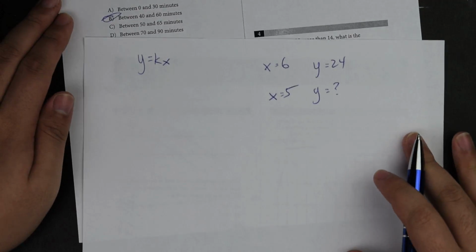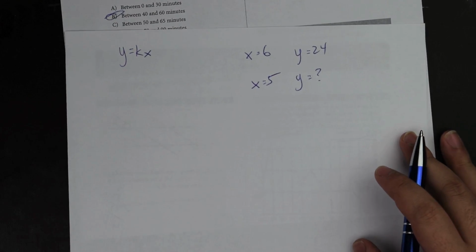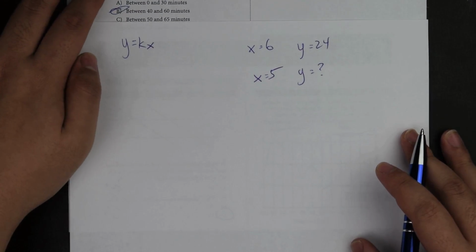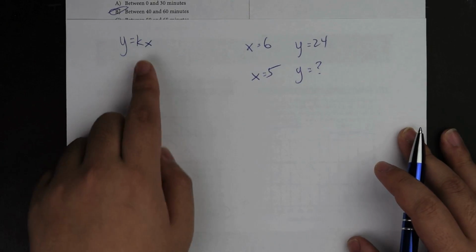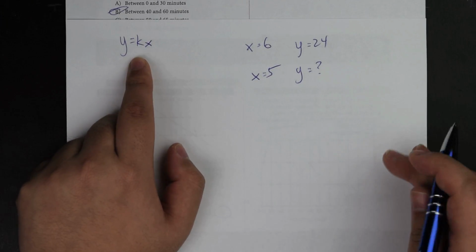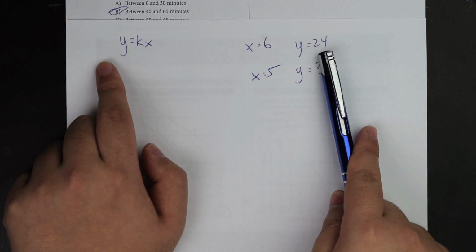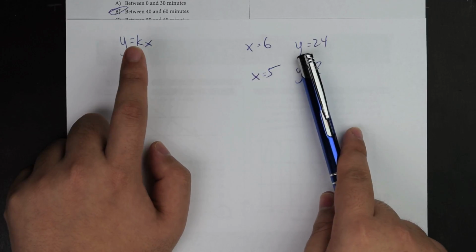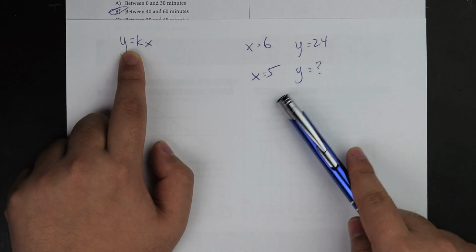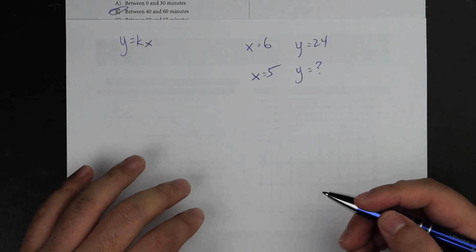When I'm doing this problem, I need to make sure I understand what they are talking about. Right here, I noticed that I don't have the value k. They never gave me the value k. They gave me a set of values x and y right here. And so that's going to help me solve for k. And in the end, I'm going to be able to solve for y. I'm going to show you now what I mean.